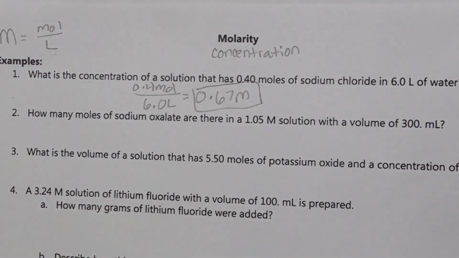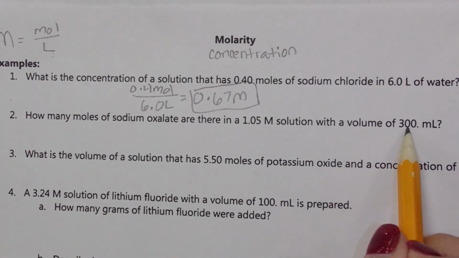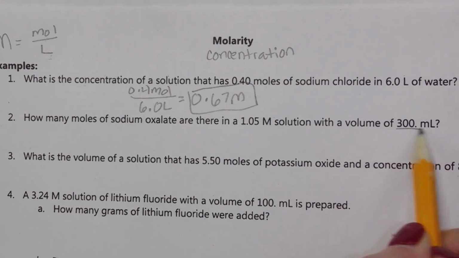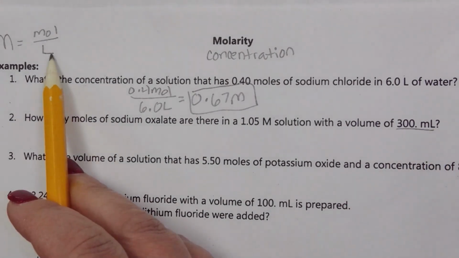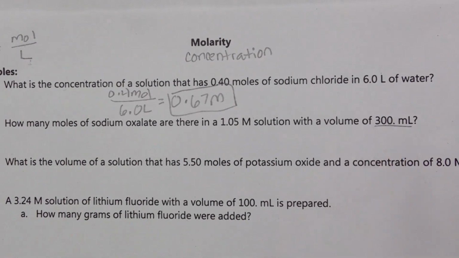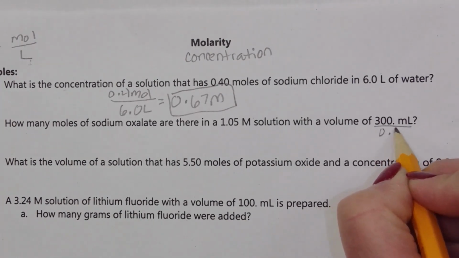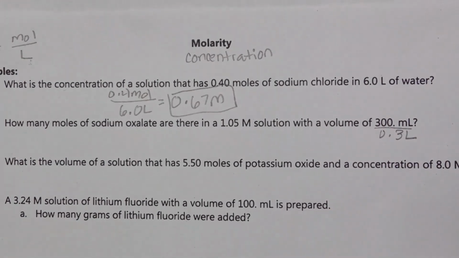So how many moles of sodium oxalate are there in a 1.05 molar solution that has a volume of 300 milliliters? All right, this is milliliters. My formula is in liters. So step 1, we have to take our milliliters and convert it into liters. All right, so 0.3 liters is what we're going to be using.